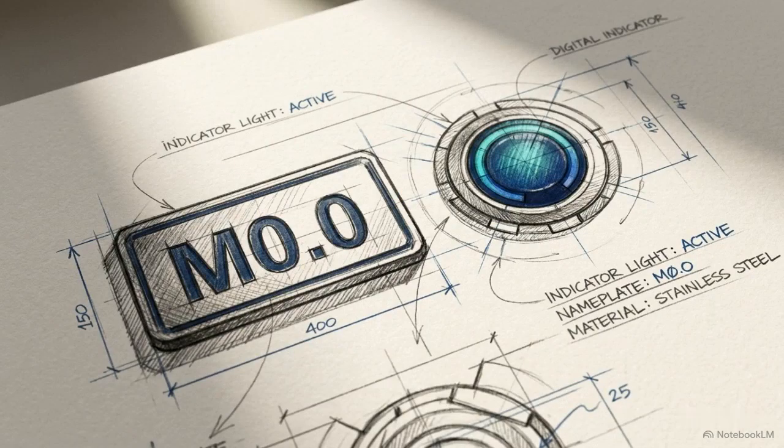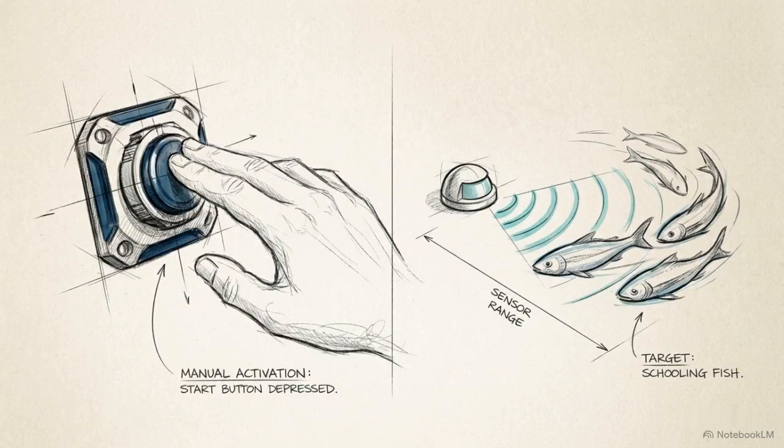This M0.0 bit serves as a system running flag. Because the contacts are in series, the system only becomes active when the operator provides a start signal and the fish trigger the sensor simultaneously. Use M0.0 to trigger a 5-second pulse timer for Valve 1.